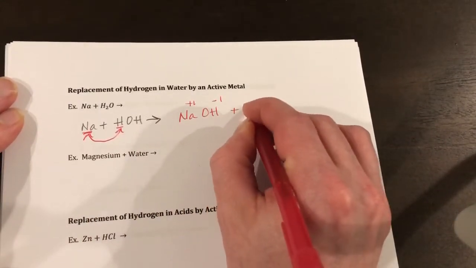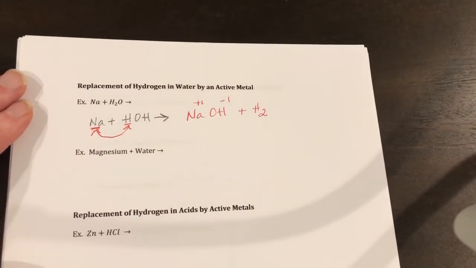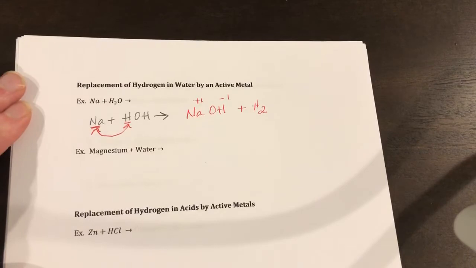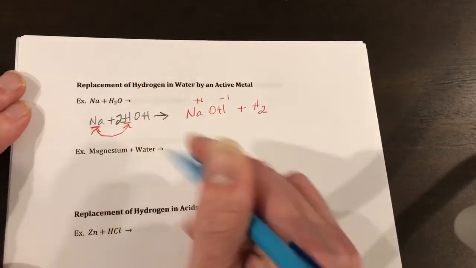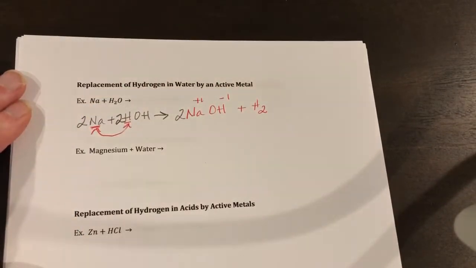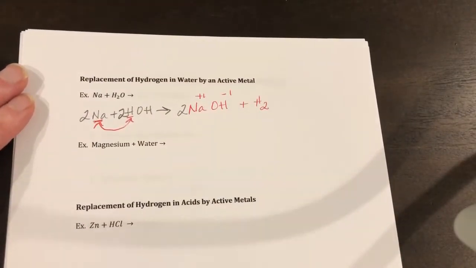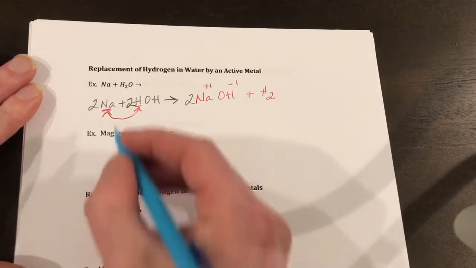Now, when we kick out hydrogen, hydrogen's diatomic, so it can't be by itself. Now, we gotta balance it. 2 hydrogens on this side, I need to put 2 hydrogens on this side. 2 OHs, 2 OHs. 2 sodiums, 2 sodiums. It should be balanced. Okay, and we're gonna do the same thing with the next example. Magnesium plus water.